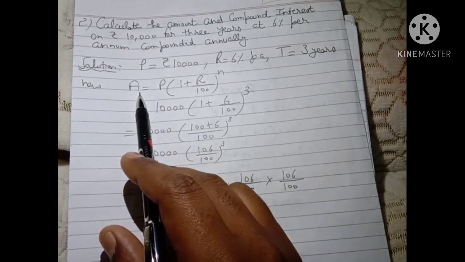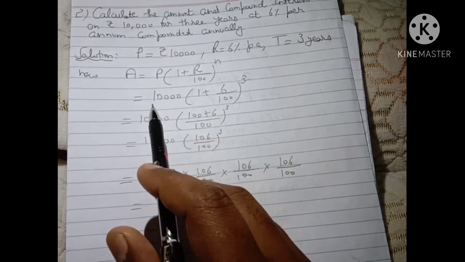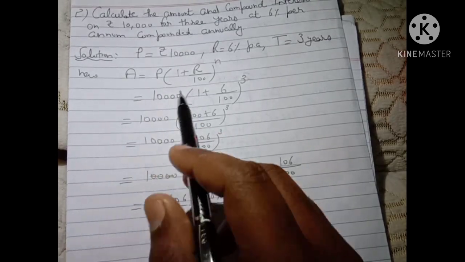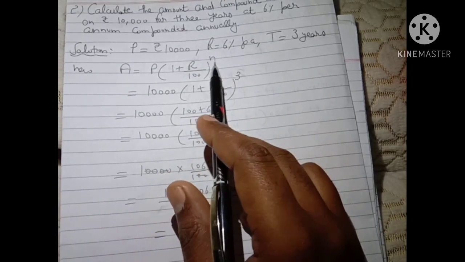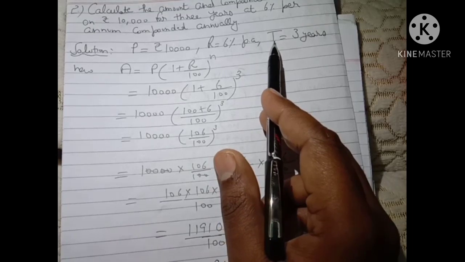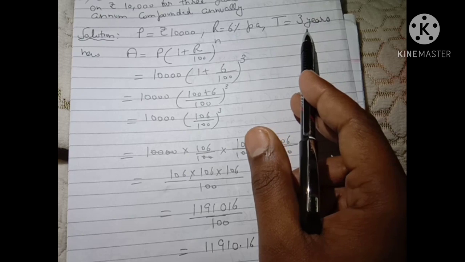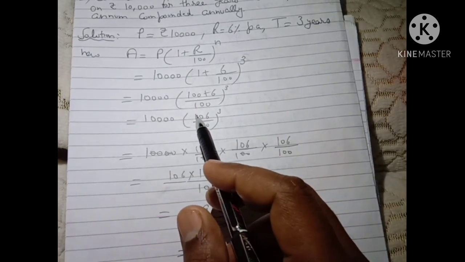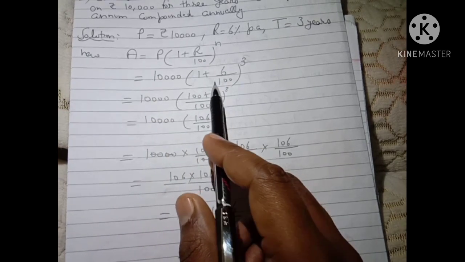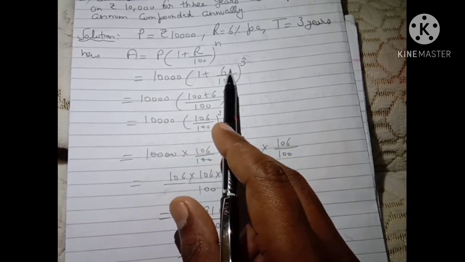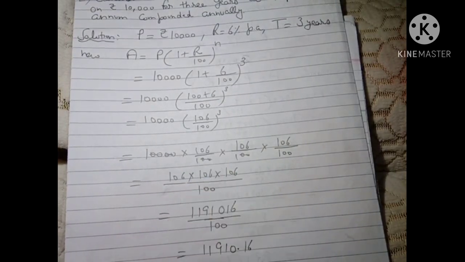Now we apply the formula again, that is P into 1 plus R over 100 raised to power n. The value of P is 10,000, so write down this 10,000 here, and then 1 plus the value of R, which is 6%, that is 6 over 100, and then raised to power n, and the value of n in this case is 3, because the time period is 3 years. In the next step, 10,000, and then we have to take the LCM. 100 into 1 is 100, 100 plus 6 over 100 raised to power 3, and it will become 10,000 into 106 over 100 raised to power 3.